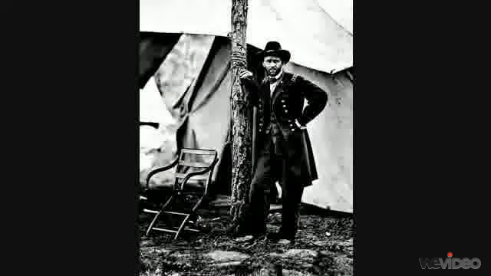Ulysses S. Grant was a president for about a year when the 15th Amendment was ratified. He was a general in the Civil War, and he believed in the freeing of slaves.